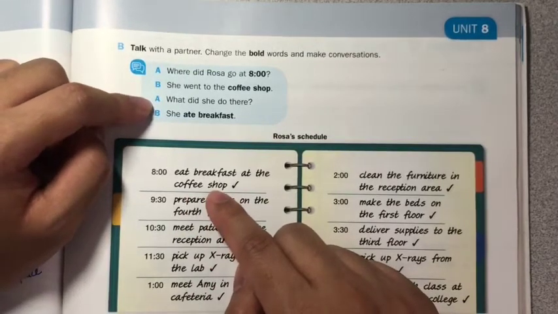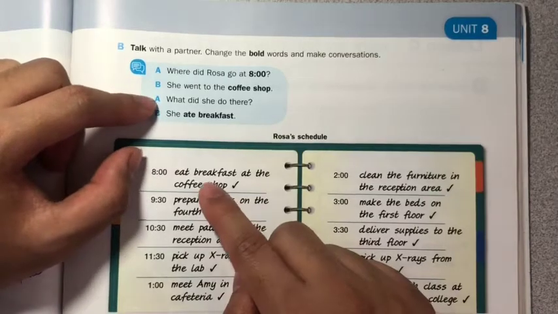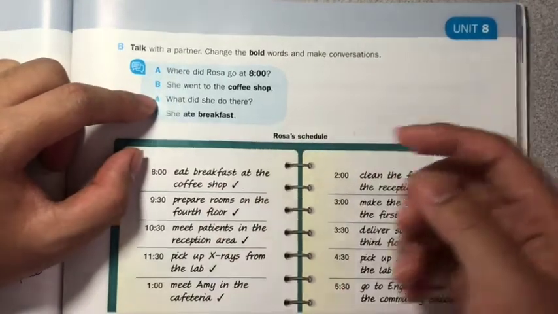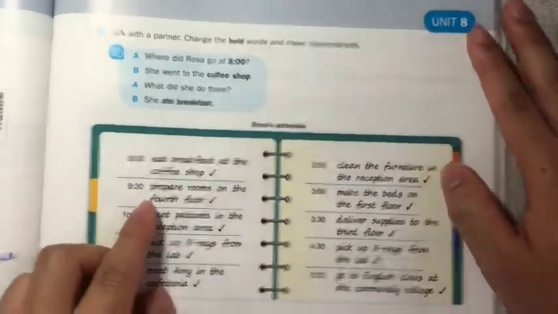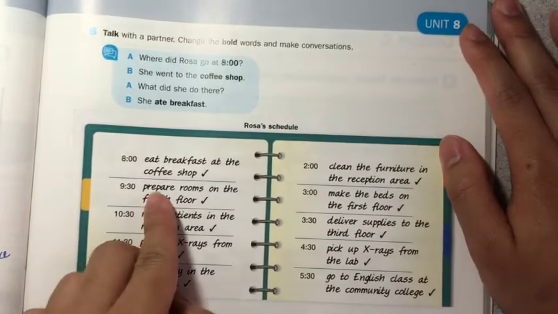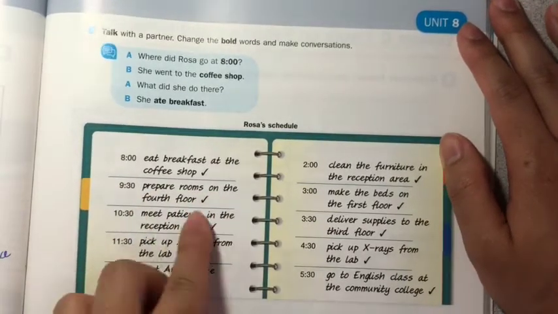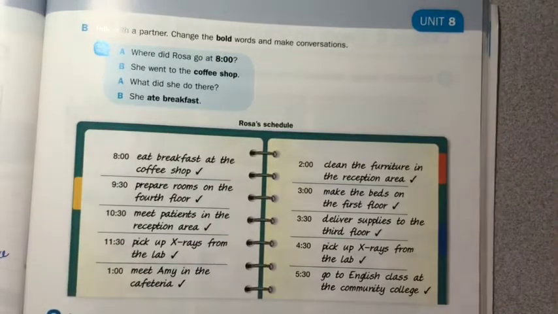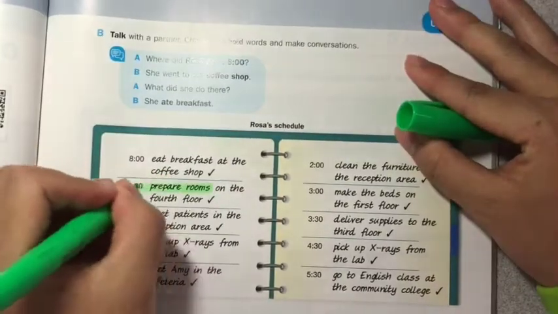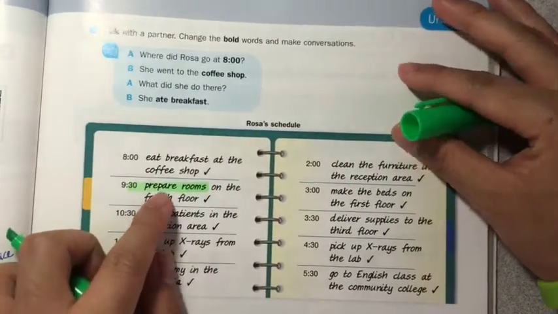What did she do there? What did she do at 8 o'clock? She ate breakfast. So let's do 9:30. At 9:30, she needs to prepare rooms on the 4th floor. So we have the task. This is something she needs to do. It's a task.